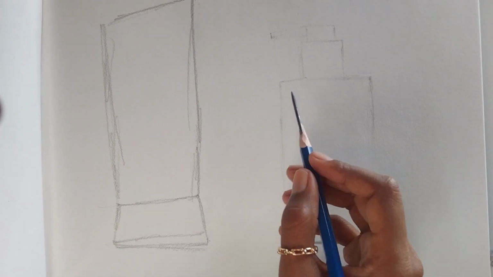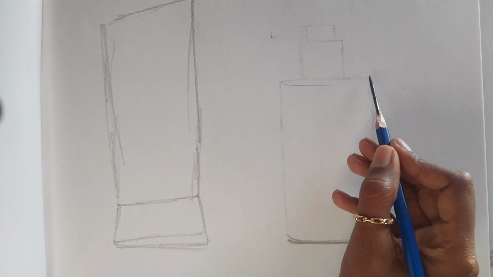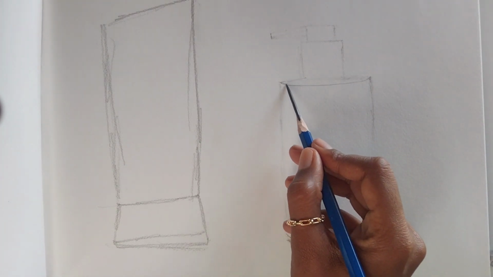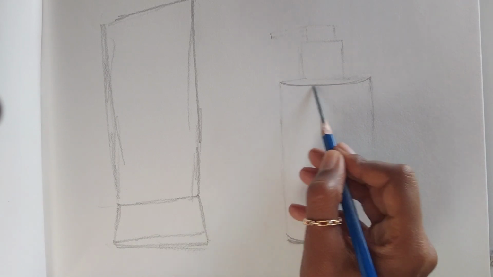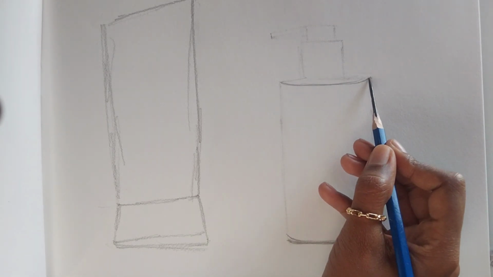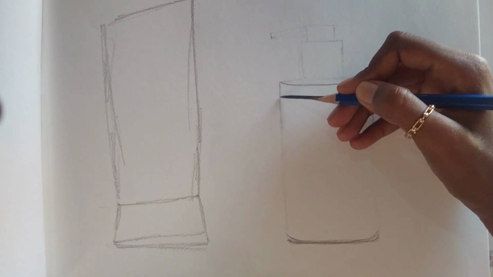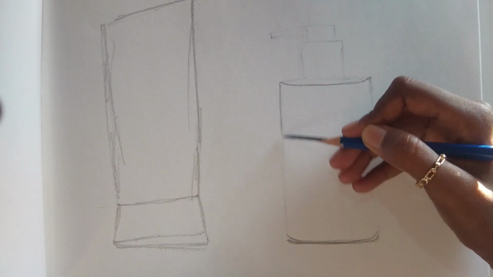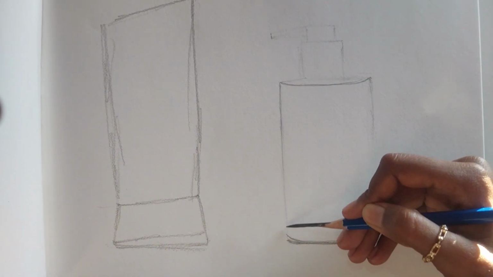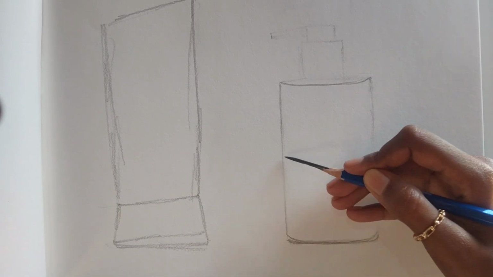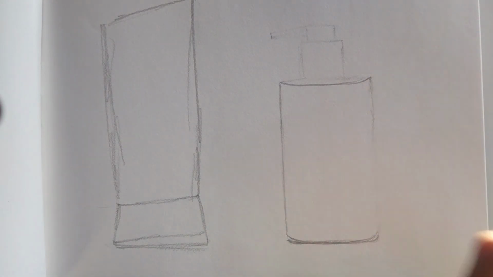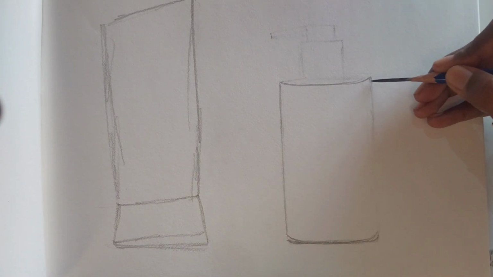And in a similar way, if you have done your practice, then it will be easy for you to make straight lines like this. Otherwise it will be difficult for you.